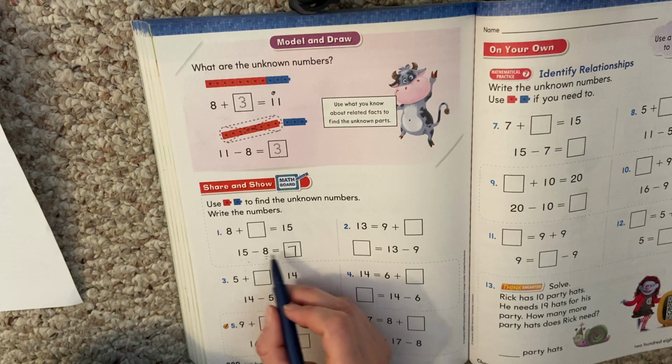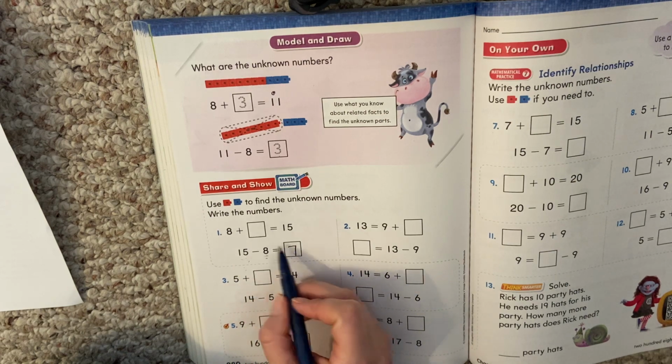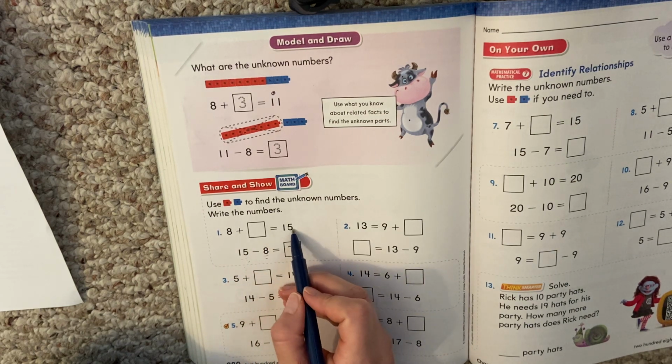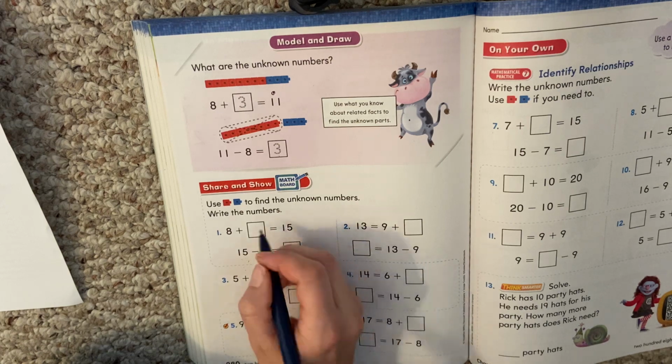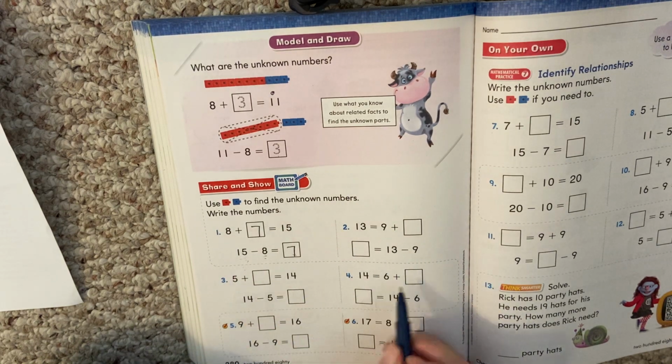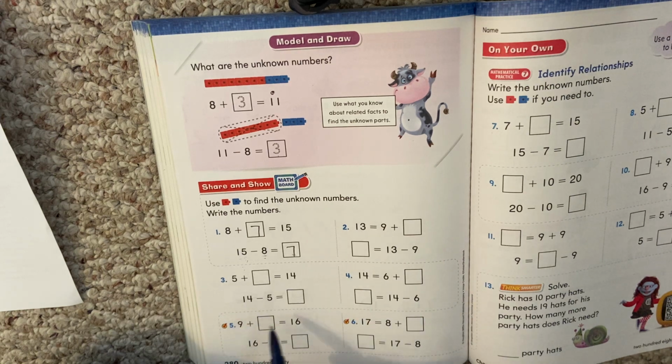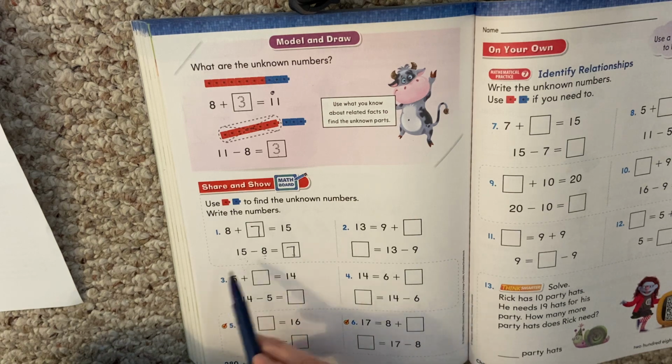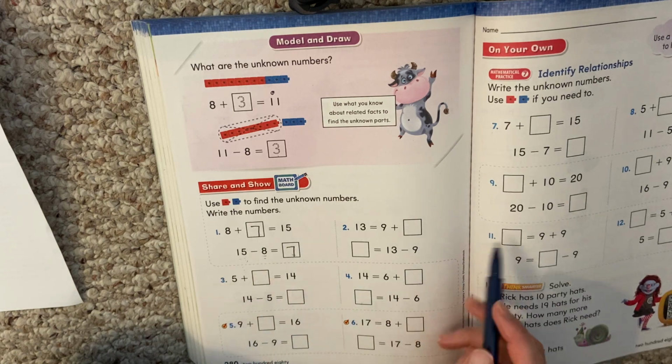So now, look, here's our related fact. 8 plus what equals 15? Well, 8 plus 7. So we're in luck because they made the minus problems for us each time. Notice that. Okay, so we can solve them to find our missing number.